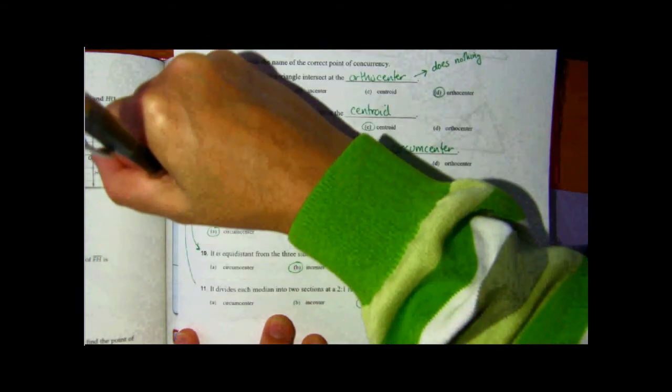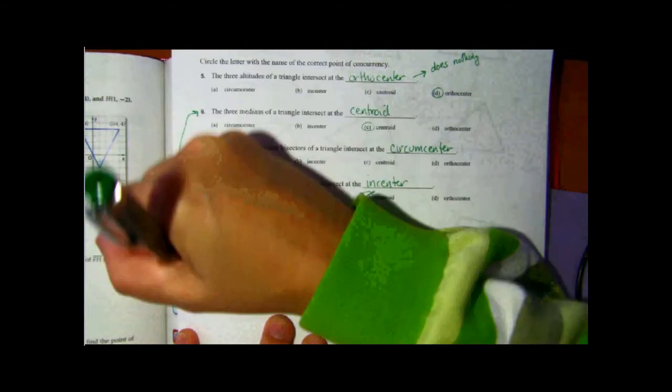And then the centroid is 2 to 1. Remember we did that 1x, 2x thing? And that comes from the medians. So 11 has a relationship with 6. Okay, so any question on which lines give you which point and then what each point does?